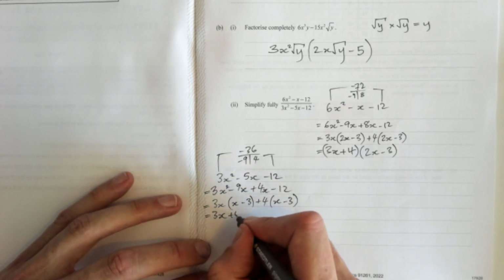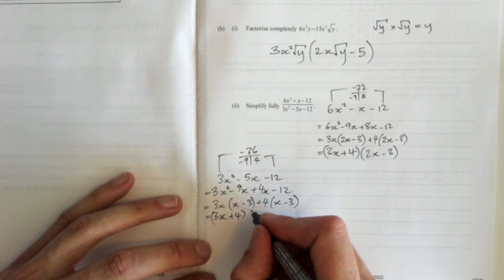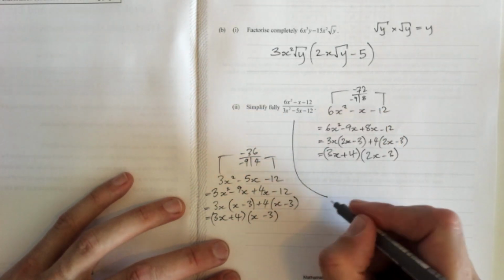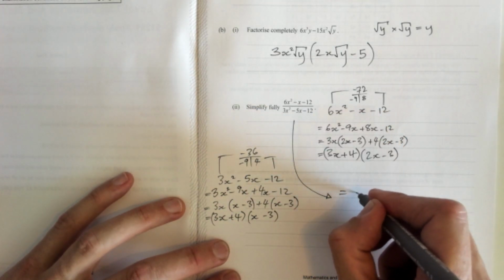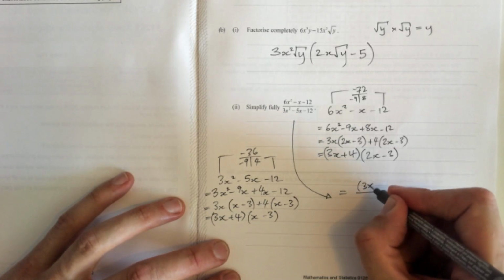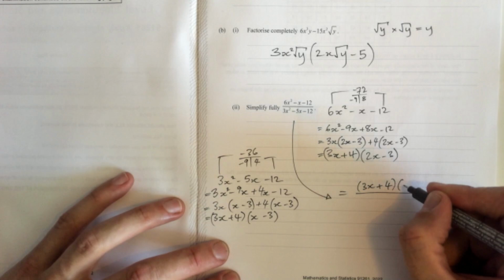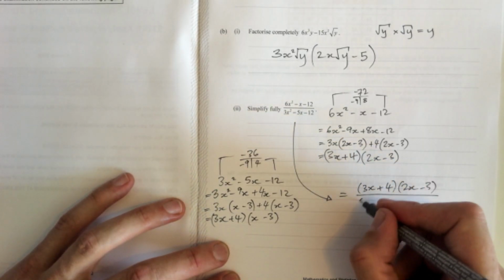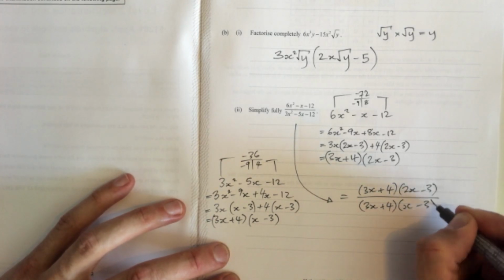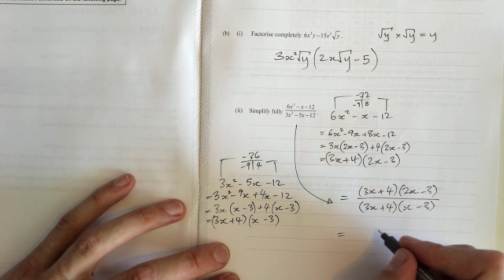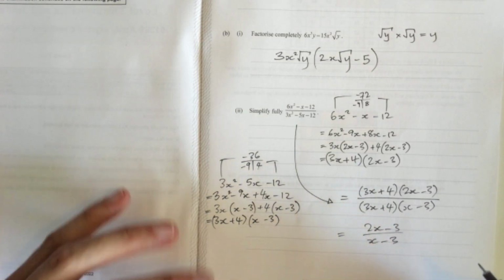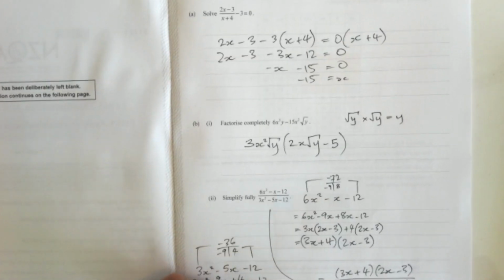Equals 3x plus 4, and there's your link, x minus 3. So this is equal to, on the top we have our 3x plus 4, 2x minus 3, and on the bottom we have our 3x plus 4, x minus 3, and then we can simplify that to 2x minus 3 over x minus 3. And that is fully simplified.